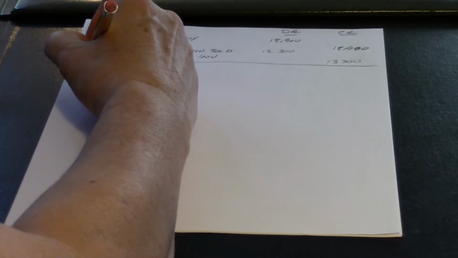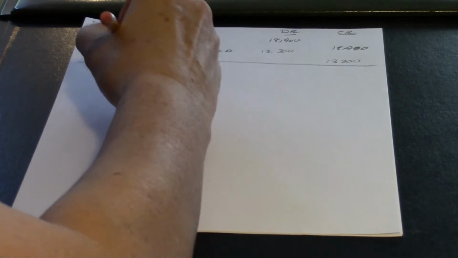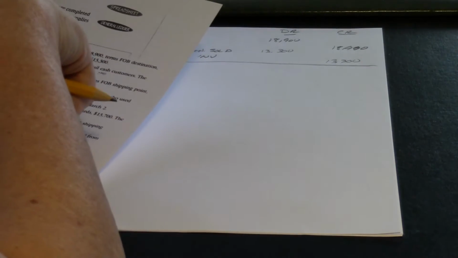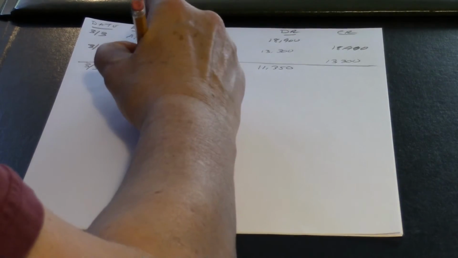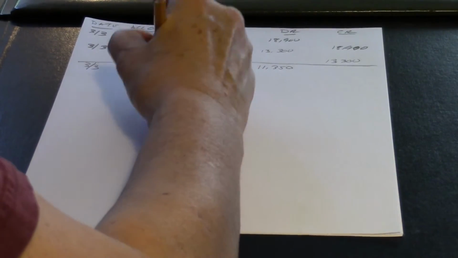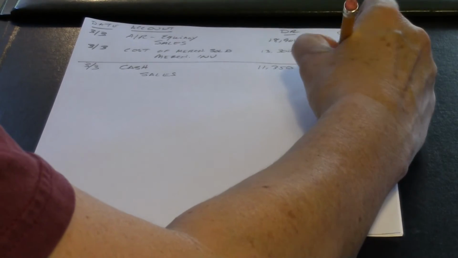So that was March 3rd. And so instead of account receivable, we have cash, $11,350. And of course our sales, this is our revenue account right here, sales, $11,350. And we still have to do this, we sold some merchandise.